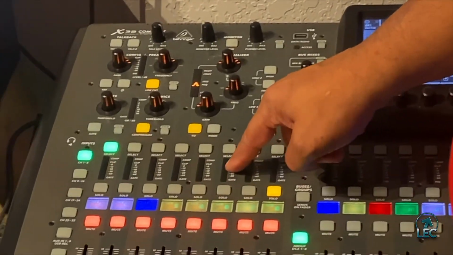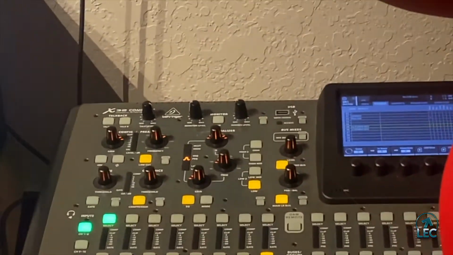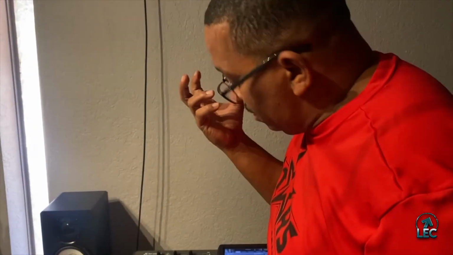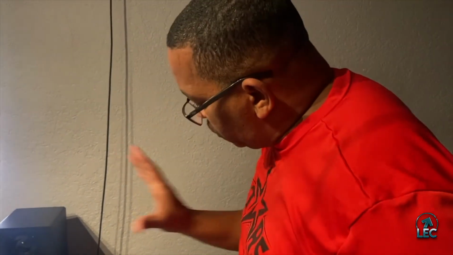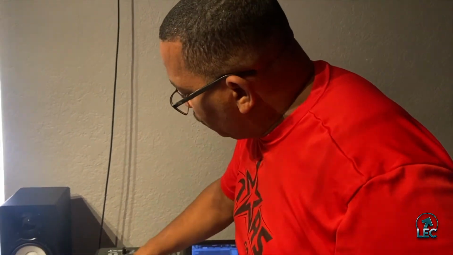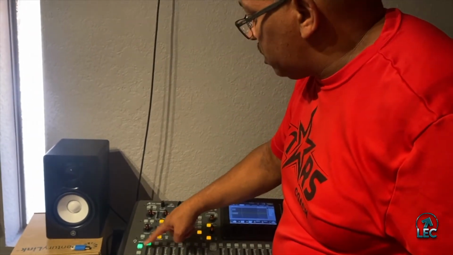When you ever see it get into the red, you'd hear it in the system. It could sound like a pop, a crack, or a distortion depending on what the instrument is that you're sending through that channel. So if you ever see red, you would need to select and turn down the gain.